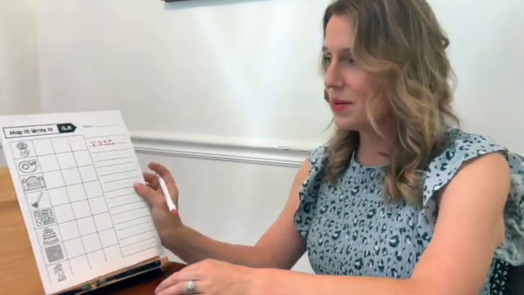Now they're going to write it, and they're going to go v, a, s. And they know that because the A says its name, there is going to be an E, silent E on the end.